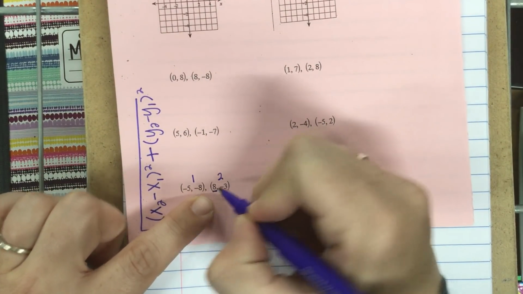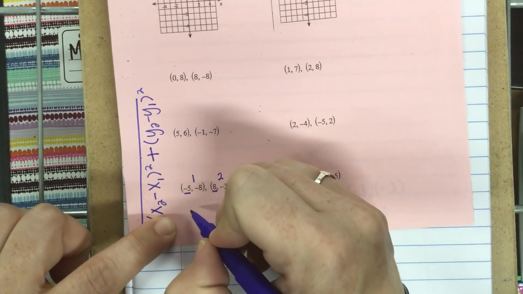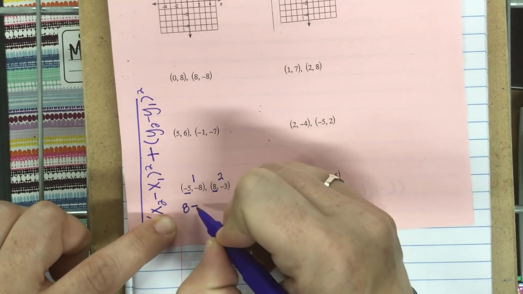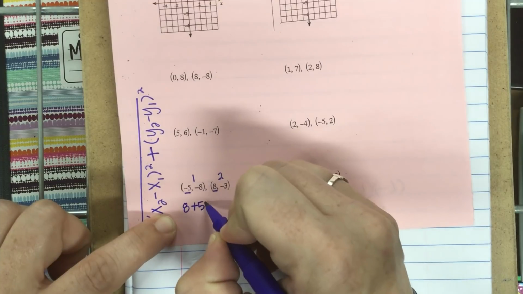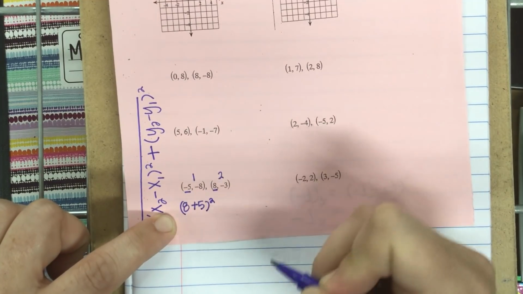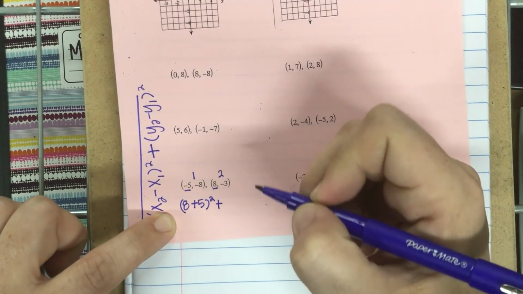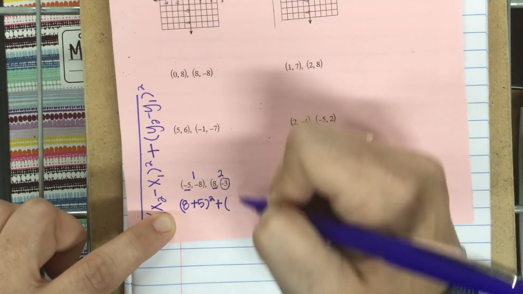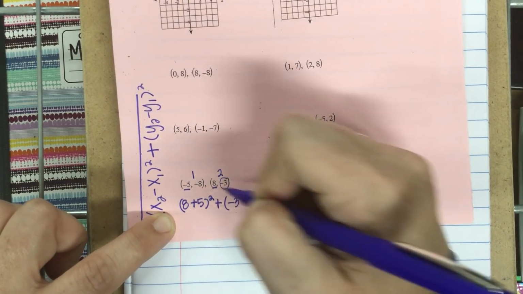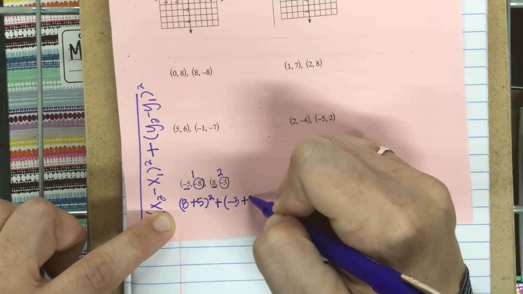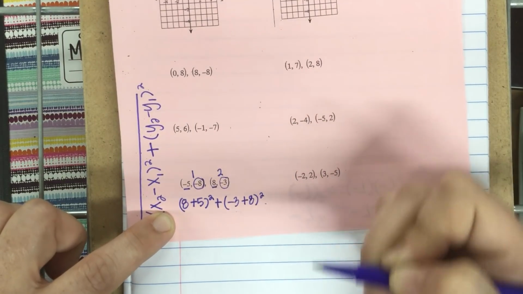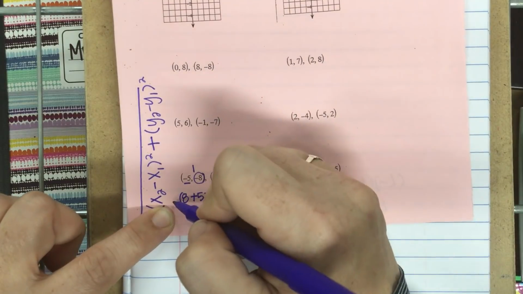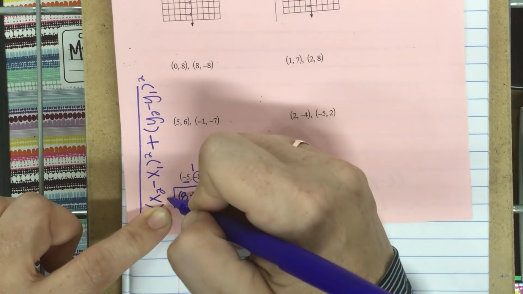Here's my x2 minus x1. So I'm going to do 8 minus negative 5 squared plus negative 3 minus negative 8. Remember your subtracting negative rules. I'm going to take the square root of that.